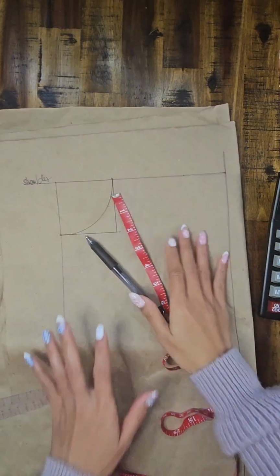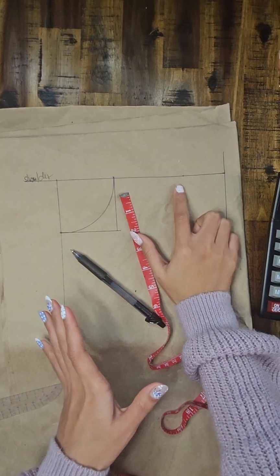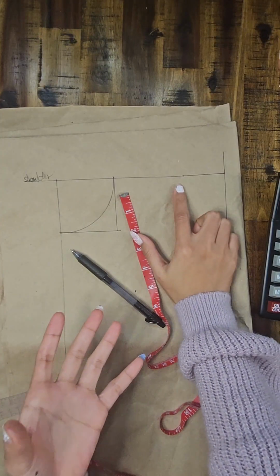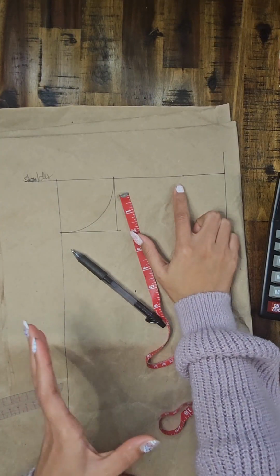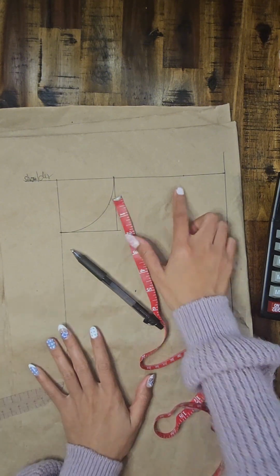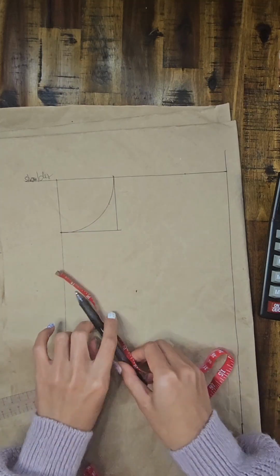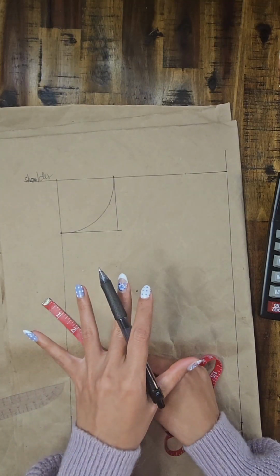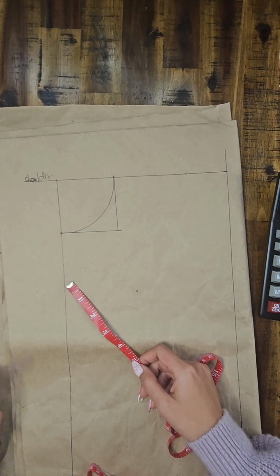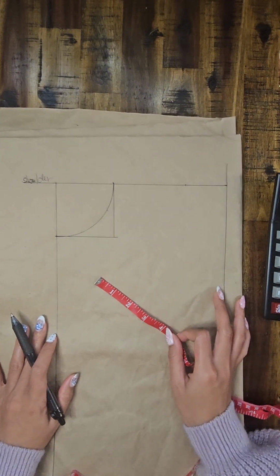Okay. So to make the shoulder, there are a few types of shoulder, right? Regular, broad, narrow, and sloping. I want you to watch what type of shoulder you have. So you might need to do some adjustment. Yeah, so I'm using regular since my shoulder is regular.